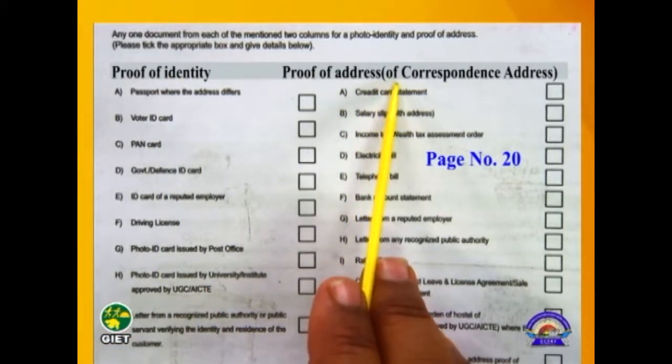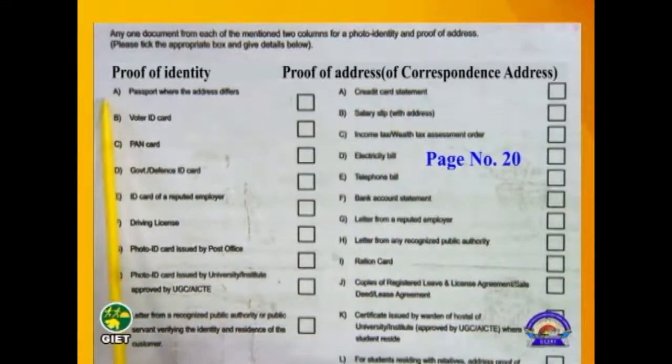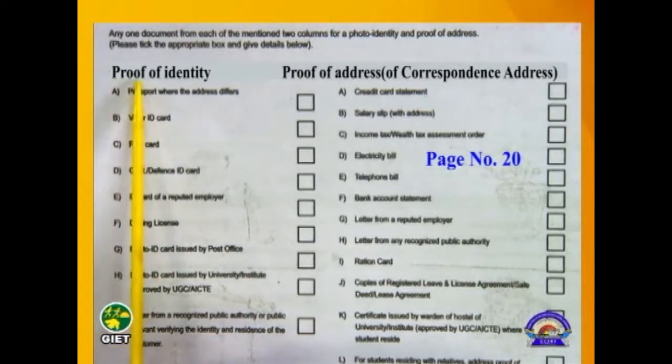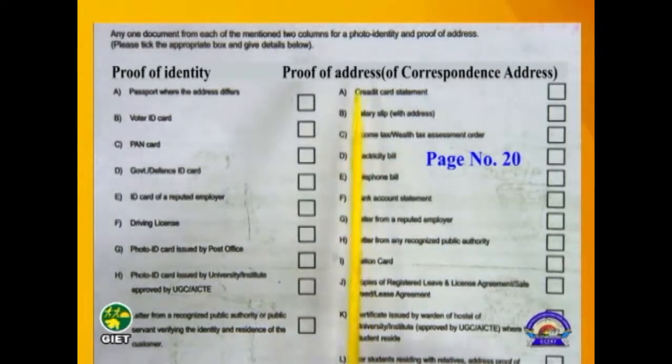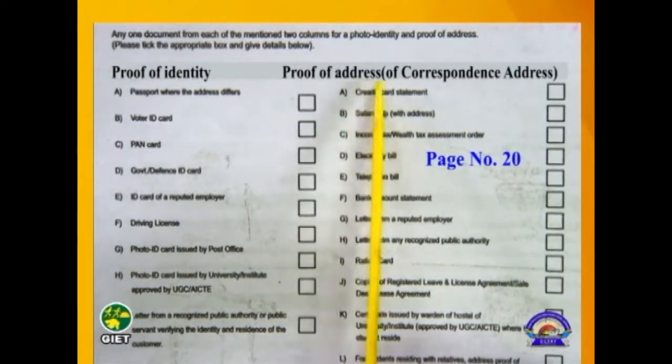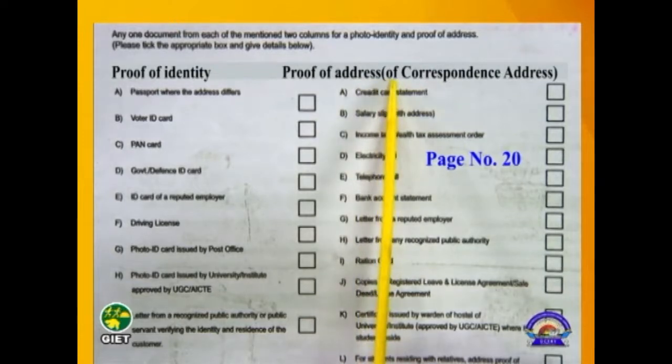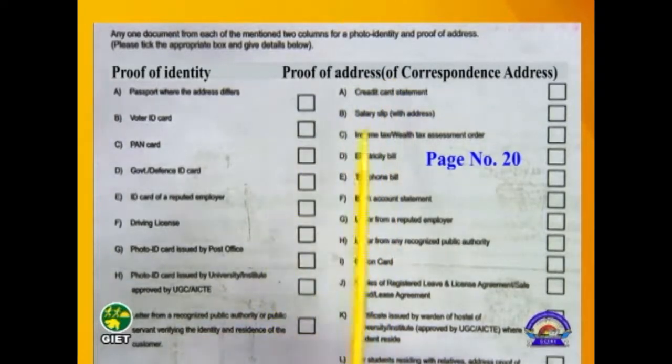There is a list of various documents that you can give as your proof of identity. In the same way, there is a list of other documents which you can give as a proof of address, means where you are living.